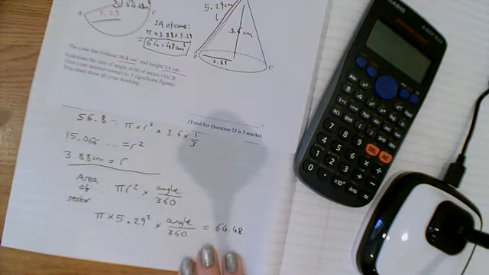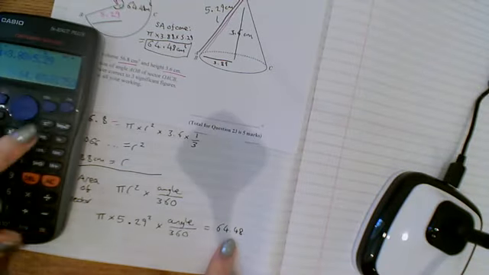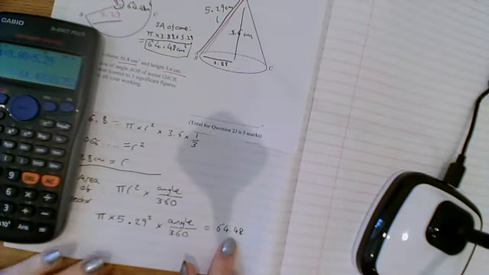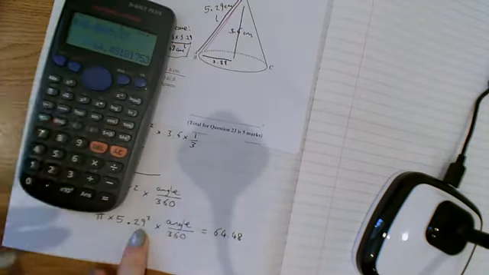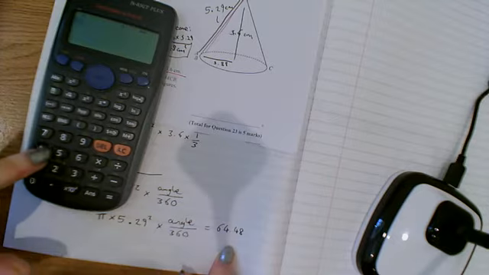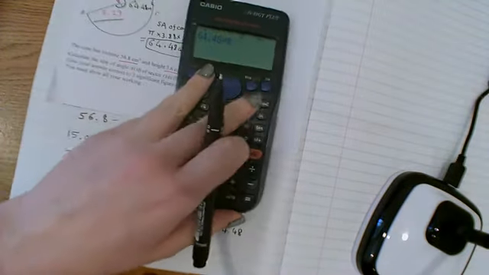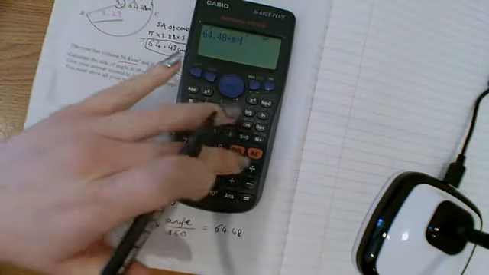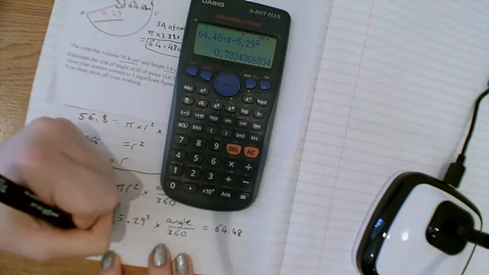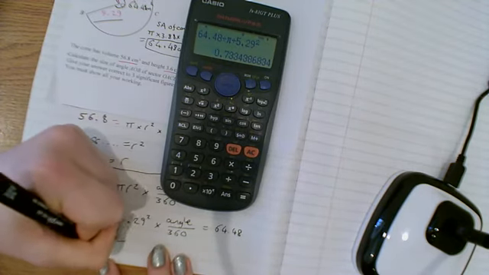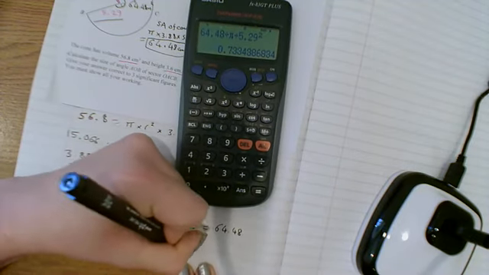To work out the angle, there's several different ways you could do it. Personally, I'm going to do 64.48 divided by pi divided by 5.29 squared. That gives me this. It means the angle divided by 360 equals 0.7334 and so on.